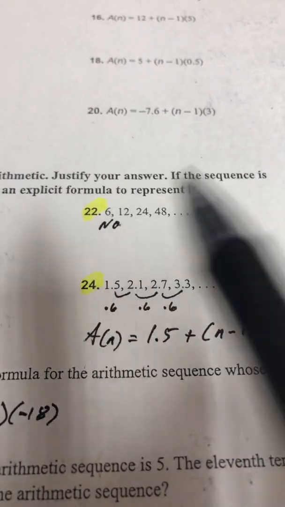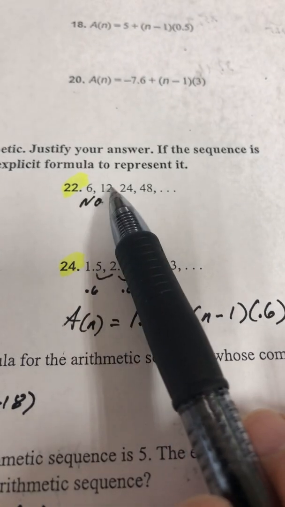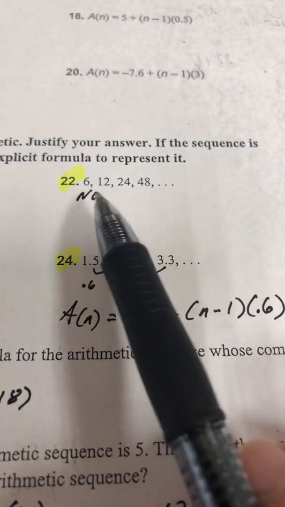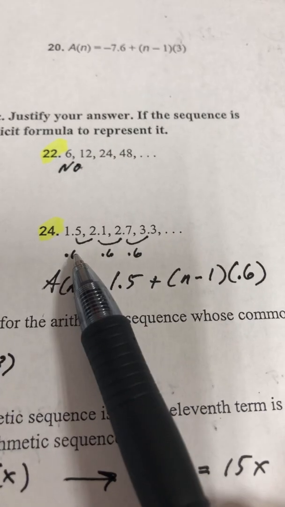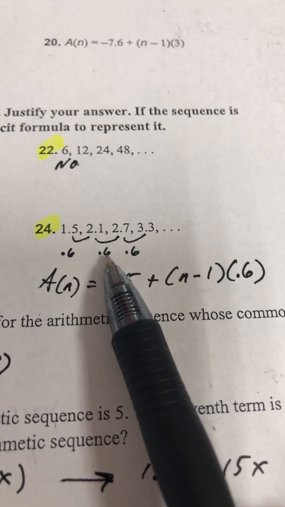So is this an arithmetic sequence? This is a geometric sequence because it's multiplied by the same thing, but it's not arithmetic. I'm not adding the same thing. This one I am adding the same. I'm adding 0.6, 0.6, 0.6.